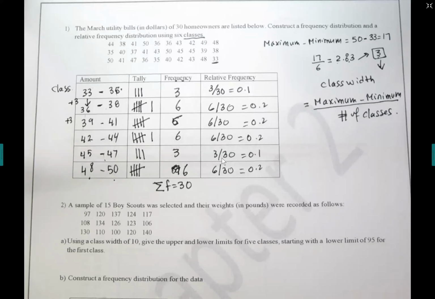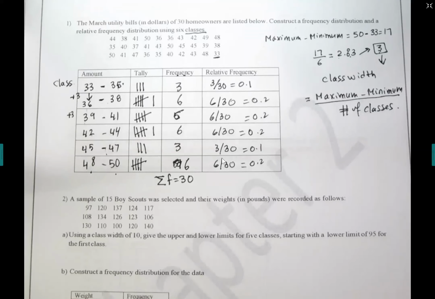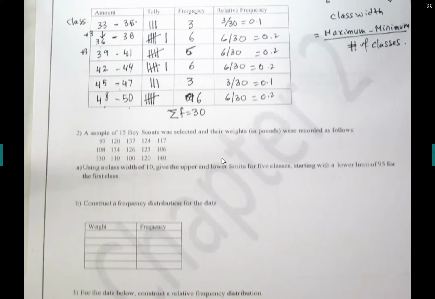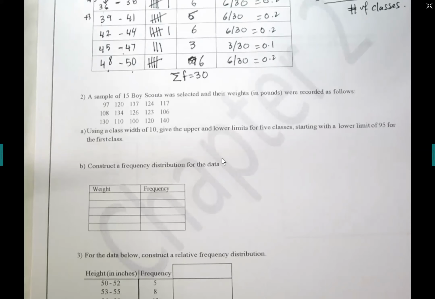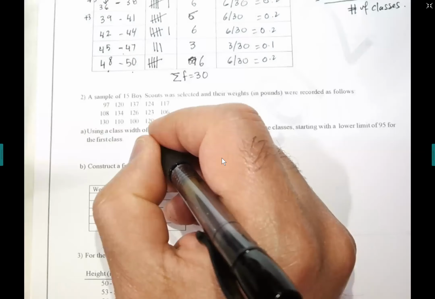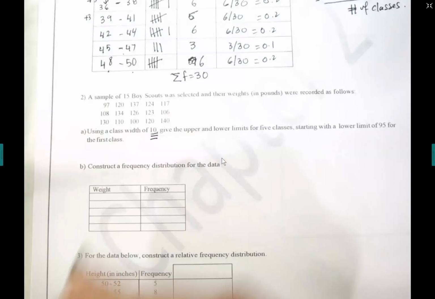Let's do this exercise together. Number 2. A sample of 15 Boy Scouts was selected and their weights in pounds were recorded as follows. Using a class width of 10. So he gives us the class width already, guys. It's 10. Give the upper and lower limits of the 5 classes, starting with the lower limit of 95.